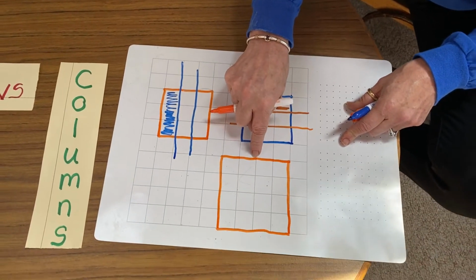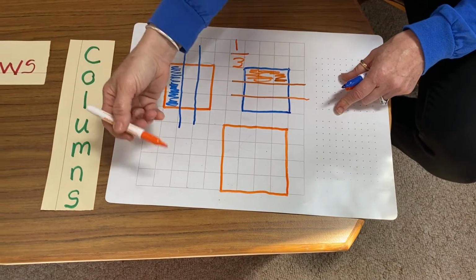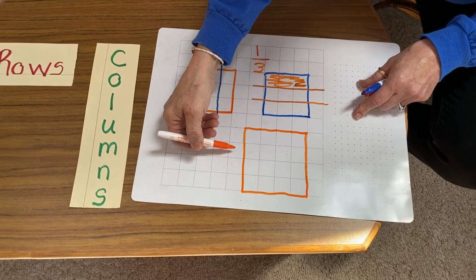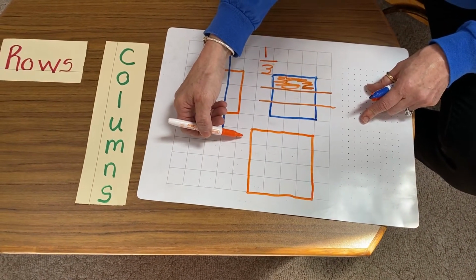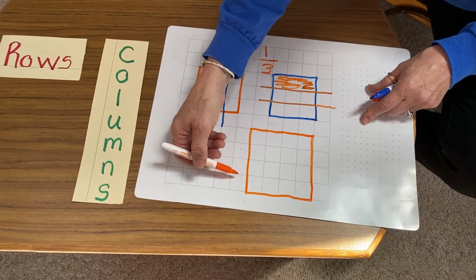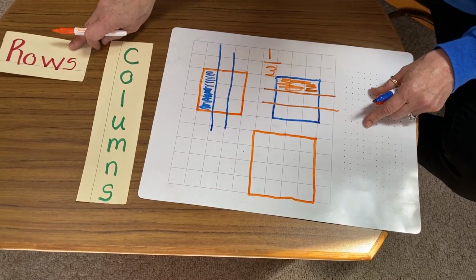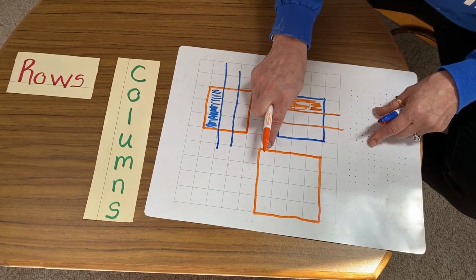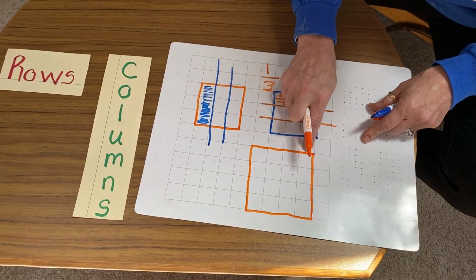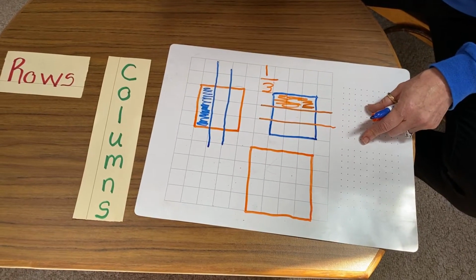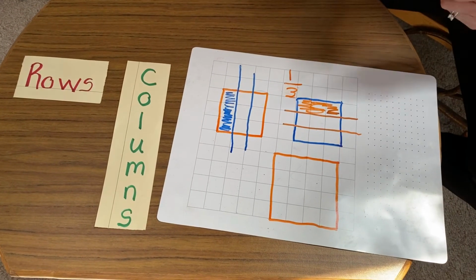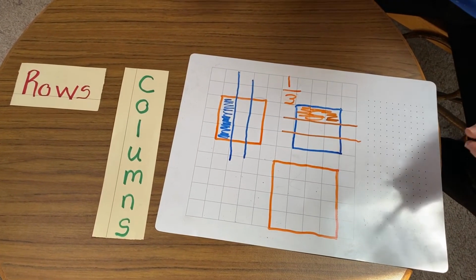Let's look at this shape. Friends, if I look at this, I can see a row, a row, a row, and a row, right? So we have 1, 2, 3, 4 of them are rows. And how many columns do I have? 1, 2, 3, 4 columns. If I wanted to, I could break this up into 4 equal parts.